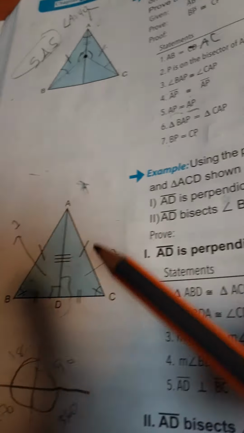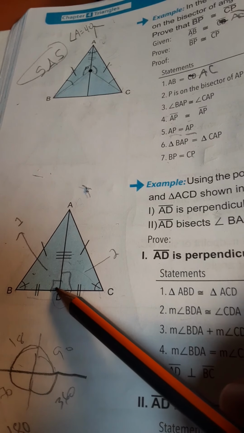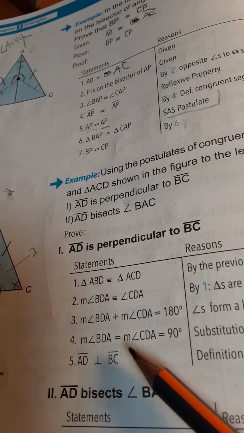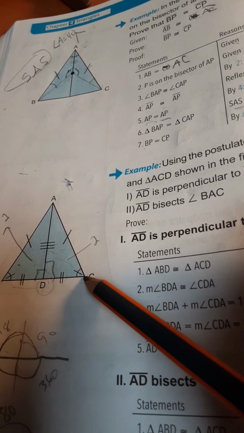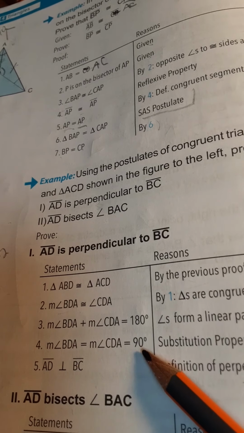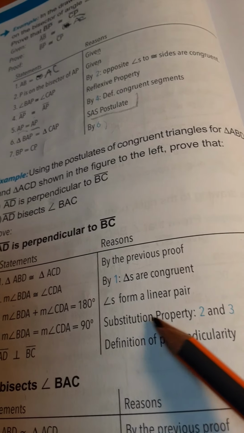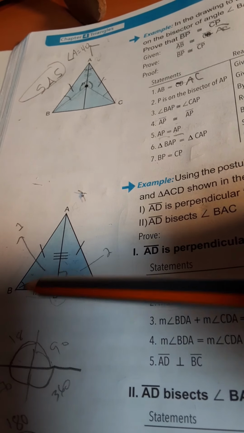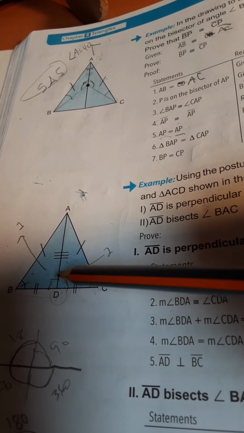The measurement of BDA, which is here, the measurement of this one, is equal to CDA, which is this one. They are equal. So both have to be 90 because of the substitution property. What substitution? That if all of this is 180, this has to be 90, this has to be 90.